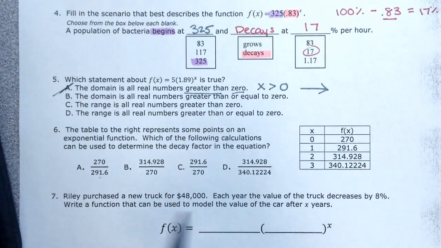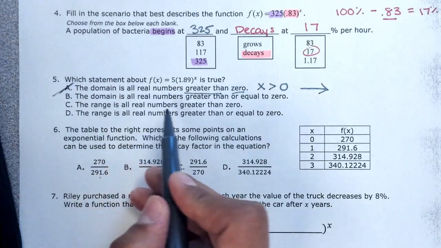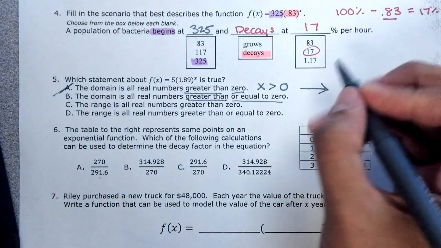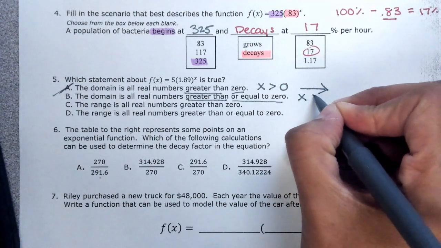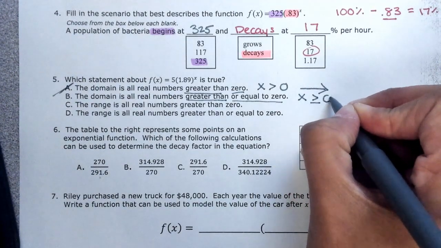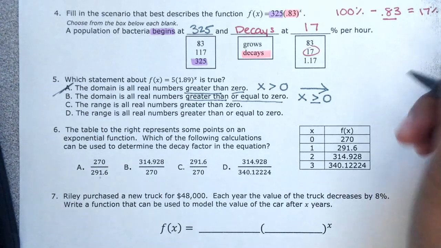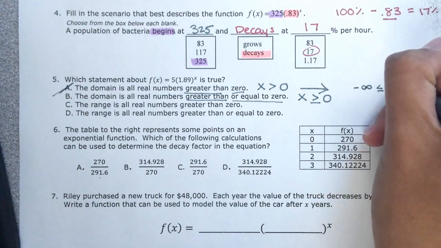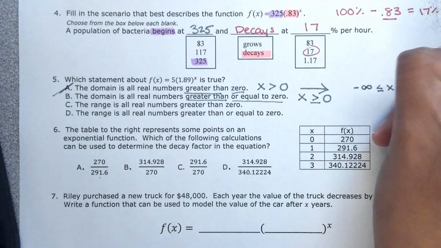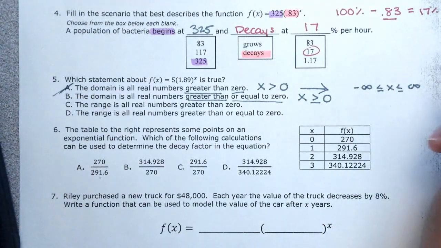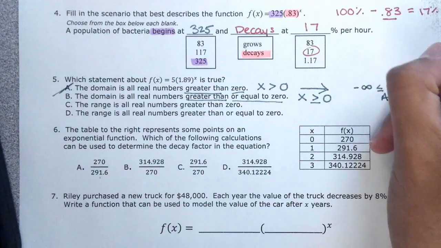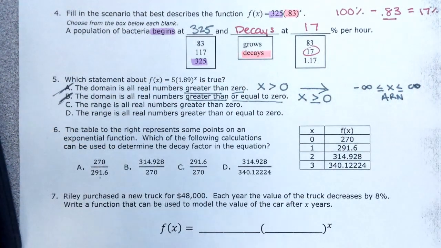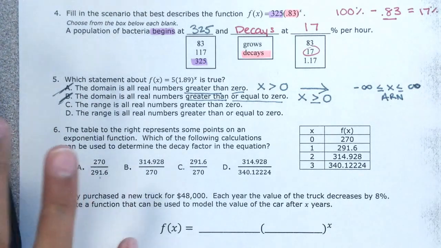So A is incorrect. B says the domain is all real numbers greater than or equal to 0. So this is kind of the same thing. It's saying it's greater than or equal to 0. But like we said, my domain is negative infinity to positive infinity, which means that my domain is all real numbers. So A and B are incorrect. Now let's talk about the range.